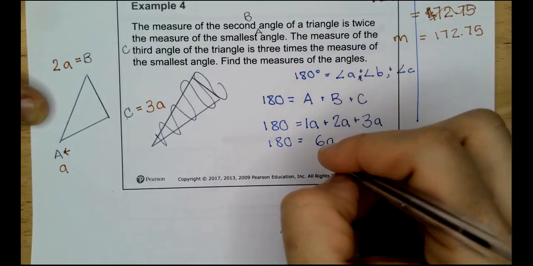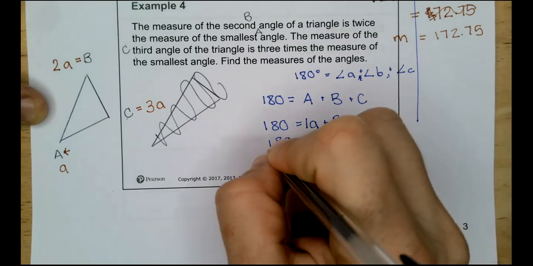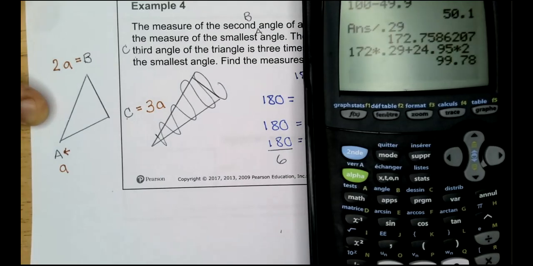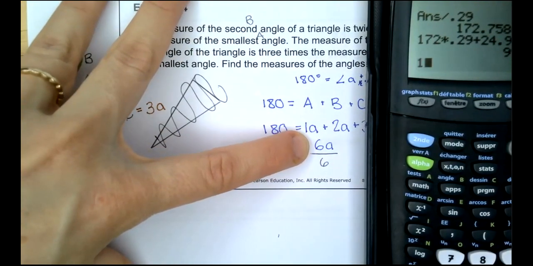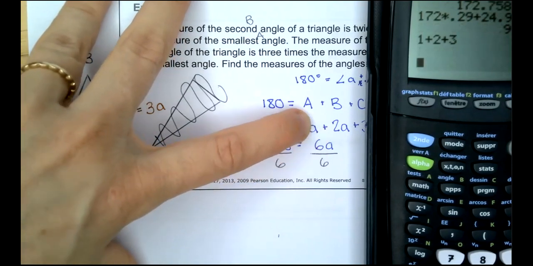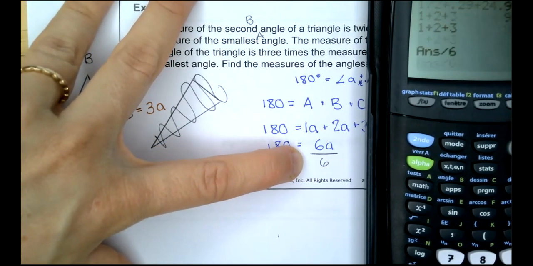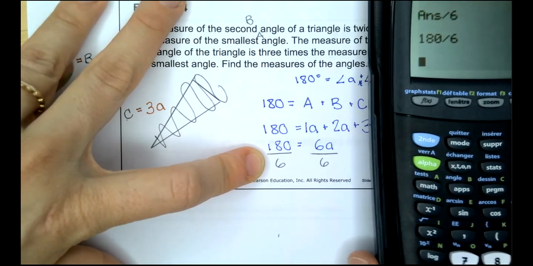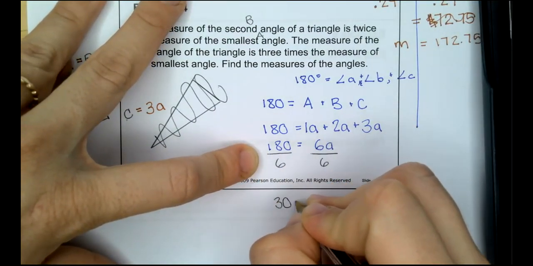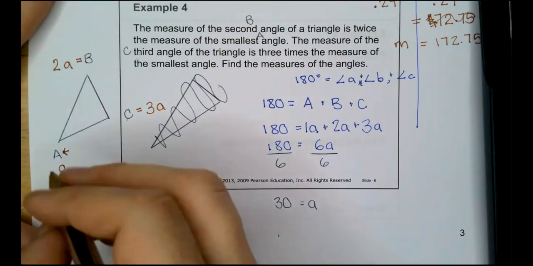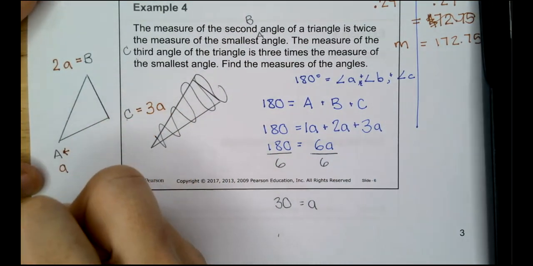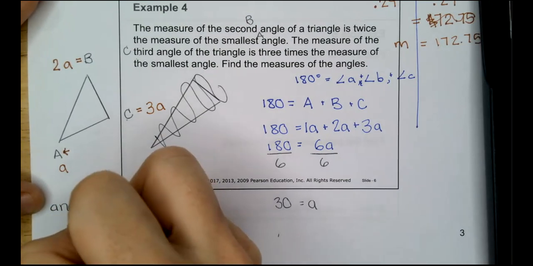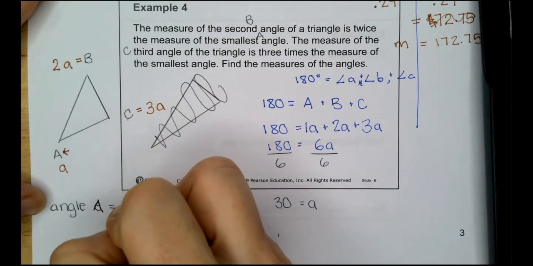All right? Now, one step. Divide by 6. So that was A plus 2A plus 3A gives me the 6A. If I divide it by 6, I'll just have the 1 again, okay? But I have to do the same thing on this side. 180 divided by 6 is 30. So 30 degrees is A. That means that the smallest angle, it should be capital A, angle A is 30 degrees.